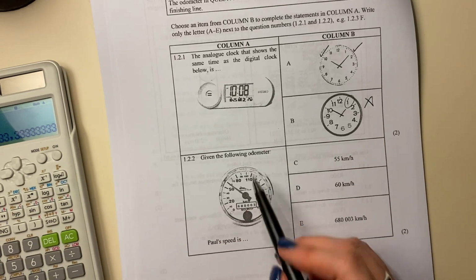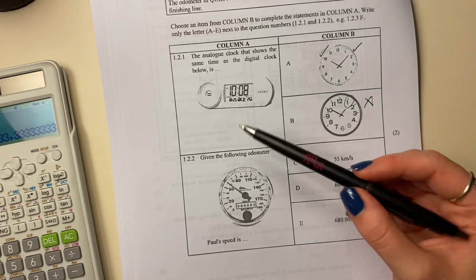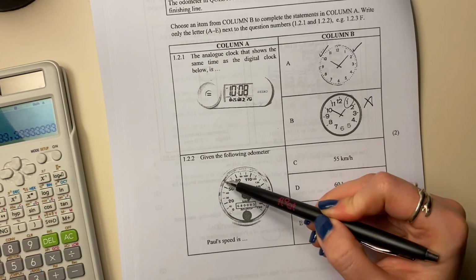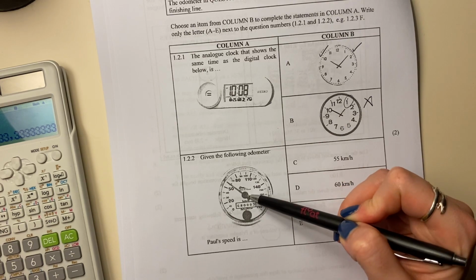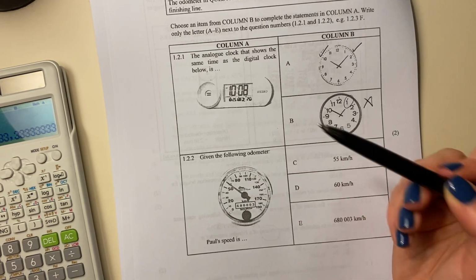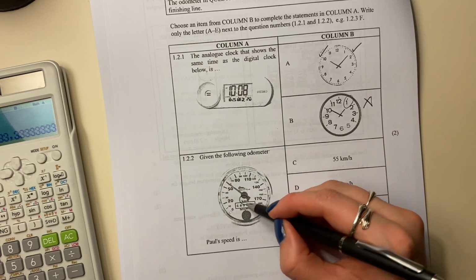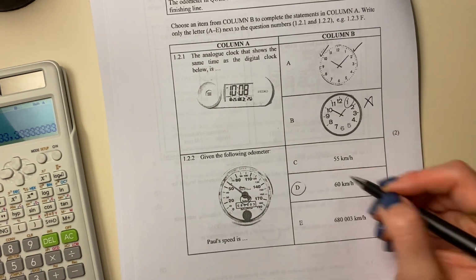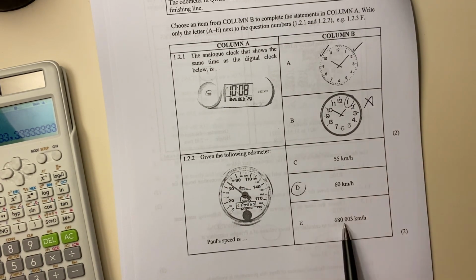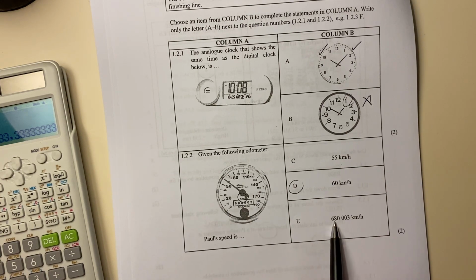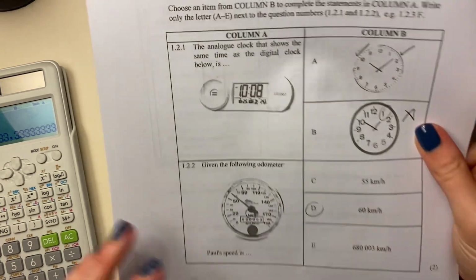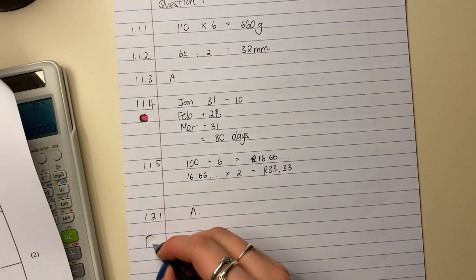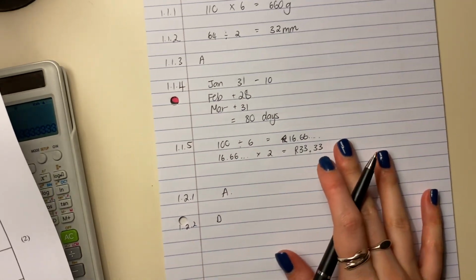Given the following odometer, Paul's speed is. Okay, so let's make sure we can read this. It's sitting over there, and it's between 50 and 70, and it looks pretty much like it's on the dot between the two of them. So it's going to be 60, and it does say kilometers per hour, so we are going to be at 60 kilometers per hour. This one is basically a misreading, and that 55 is assuming that it's between 50 and 60 when it's actually between 50 and 70. So the answer here is D. 1.2.2, the answer is D.